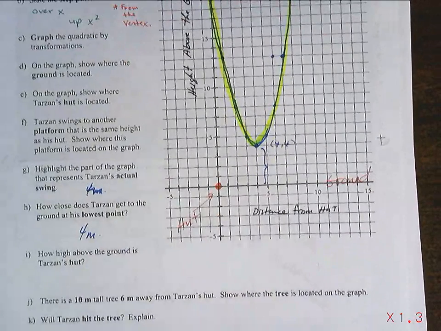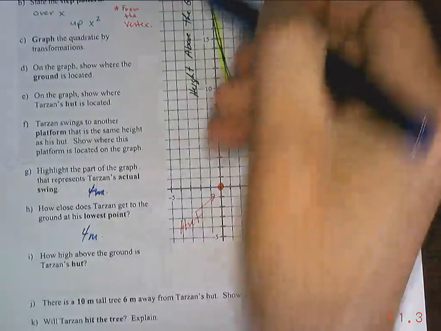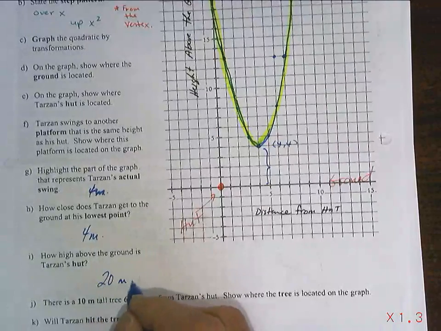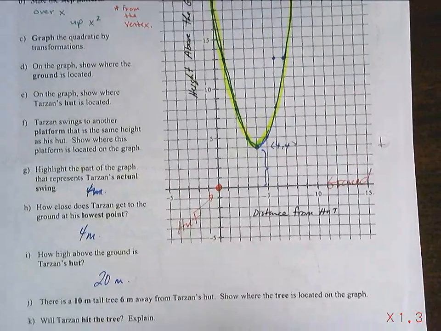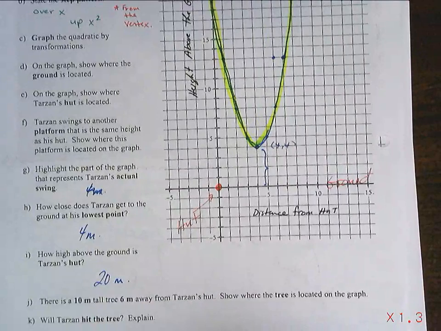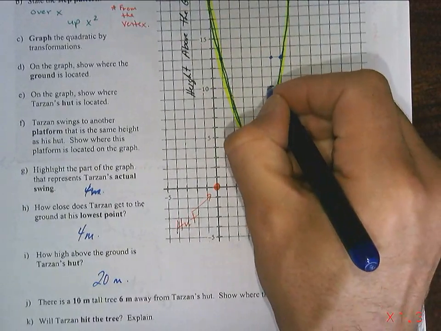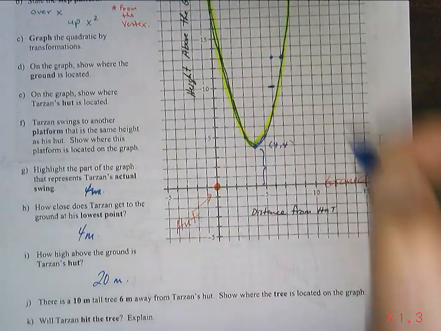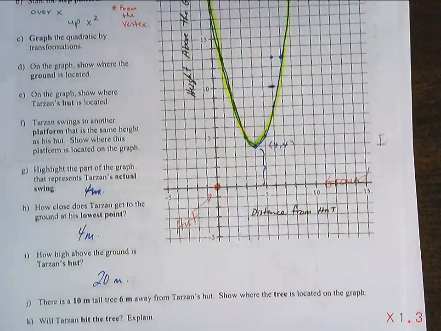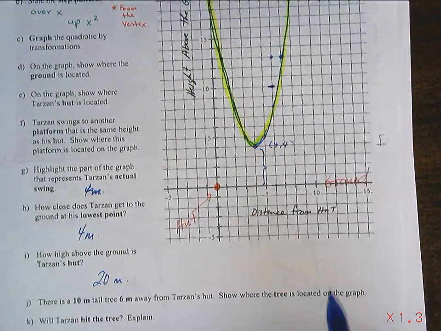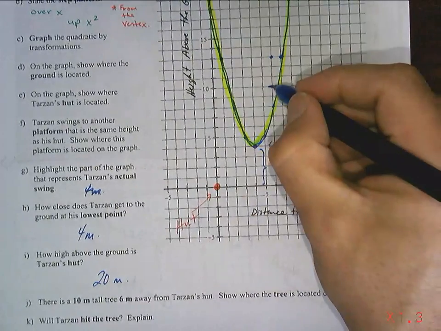How high above the ground is Tarzan's hut? 20 meters. If there's a 10-meter tall tree that's 6 meters away from Tarzan's hut, so 6 meters away, up to 10 meters. Okay, so we got a tree there. Show where the tree is located on the graph.